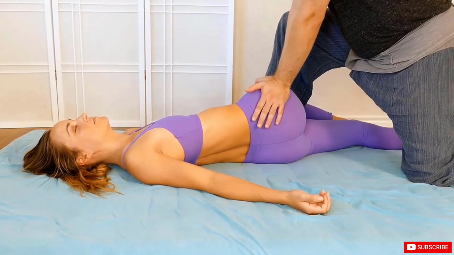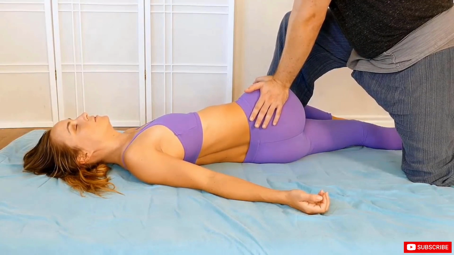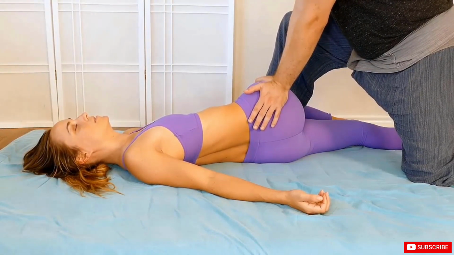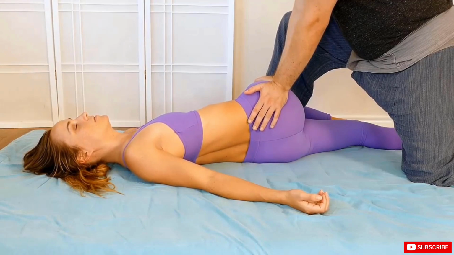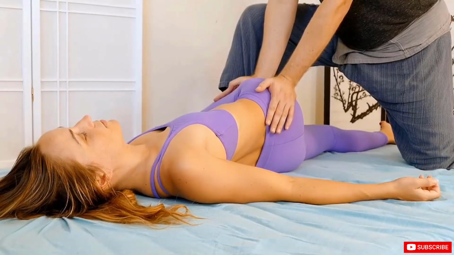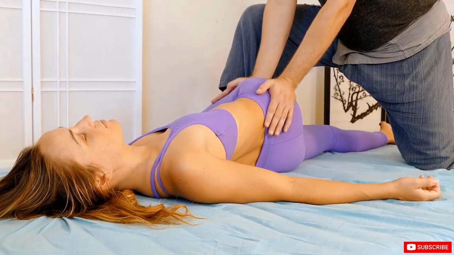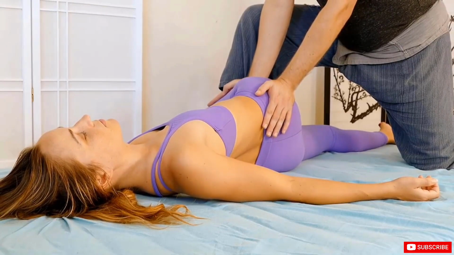Some gliding strokes, low and slow. She's breathing, probably because it's a little tight. And I'm going to go slow.